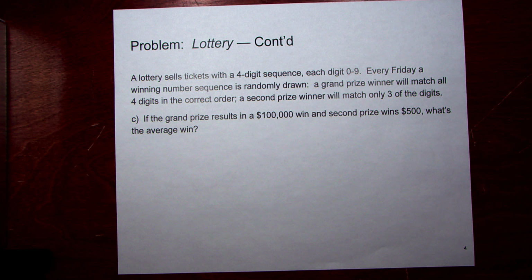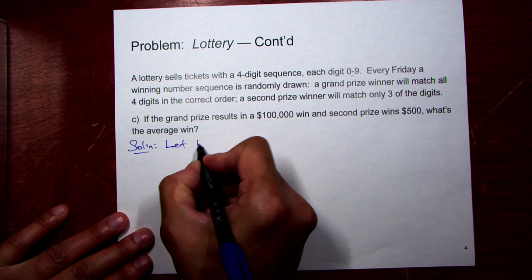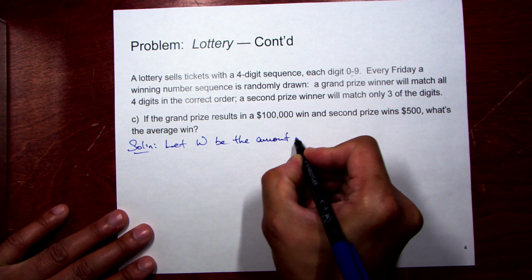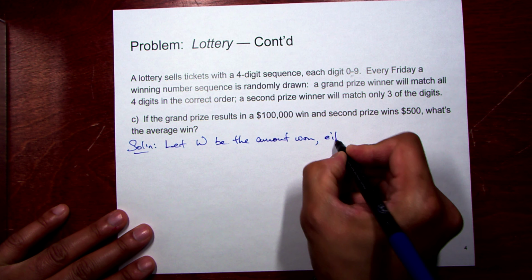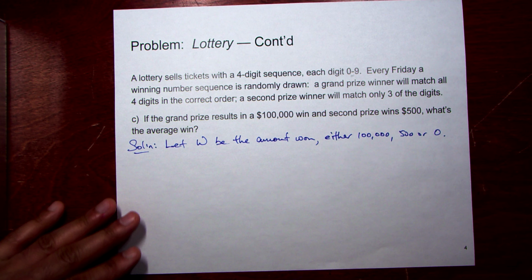Okay, so here we're actually doing something other than uniform, right? We're going to weight them by probability because the grand prize is not very likely and the second prize is also not very likely, but they're different probabilities. So we'll set up the problem as follows. We're going to let W be the amount won. And there are 3 possibilities: either 100K, 500, or nothing.